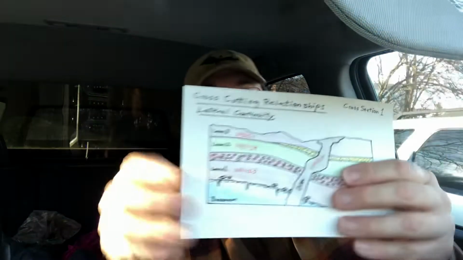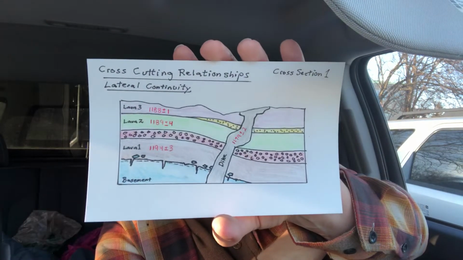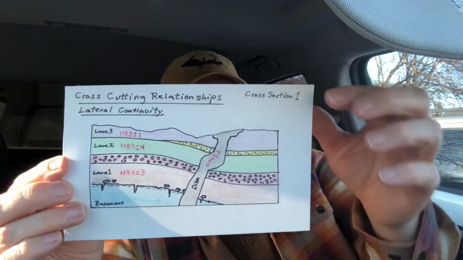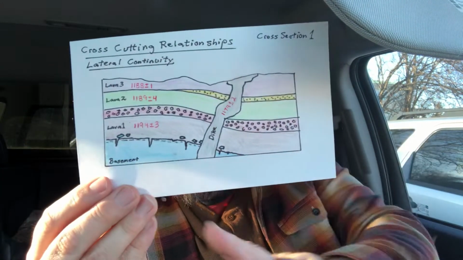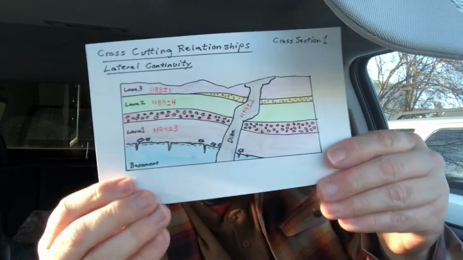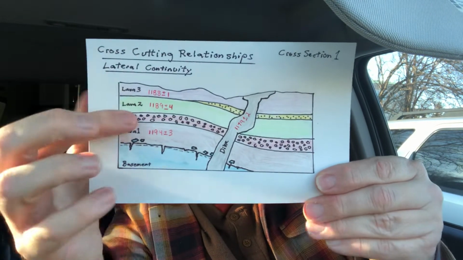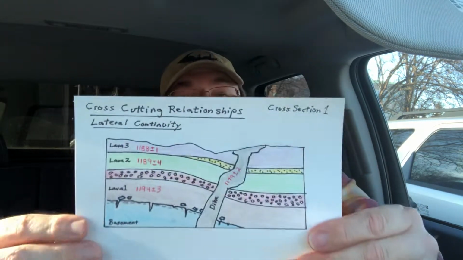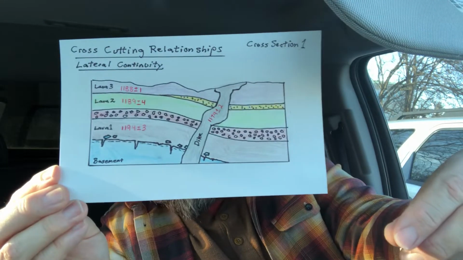So let's go to cross-cutting relationships. This one I will be using for cross-cutting relationships and lateral continuity, okay? So cross-section 1. What we have here is our basement rock, and we have a lava 1, a lava 2, a lava 3, and a conglomerate here, a sandstone here, and a dike here. Those of you who know me know I love the Mid-Continent Rift in Lake Superior. This is kind of modeled after that area.